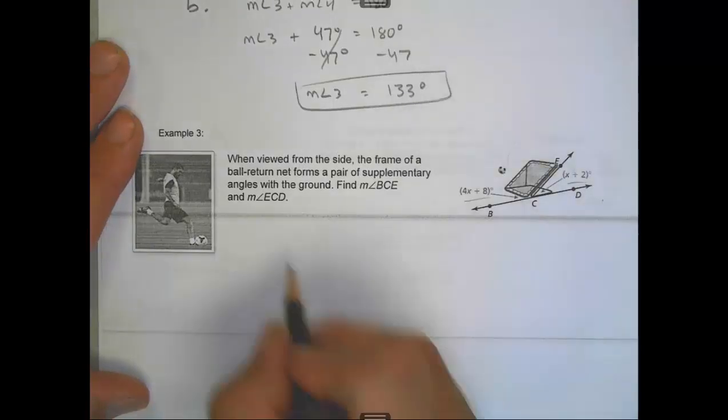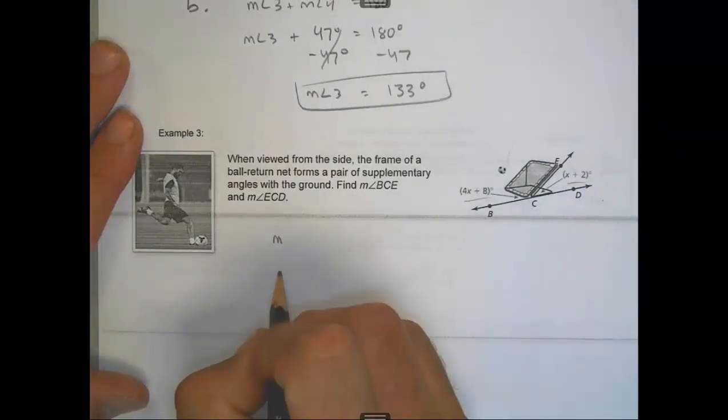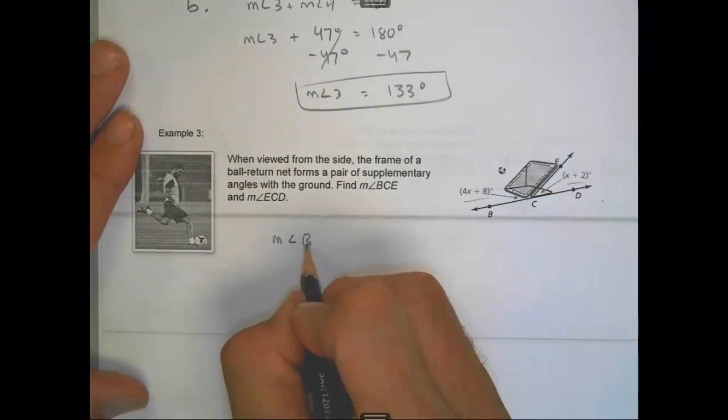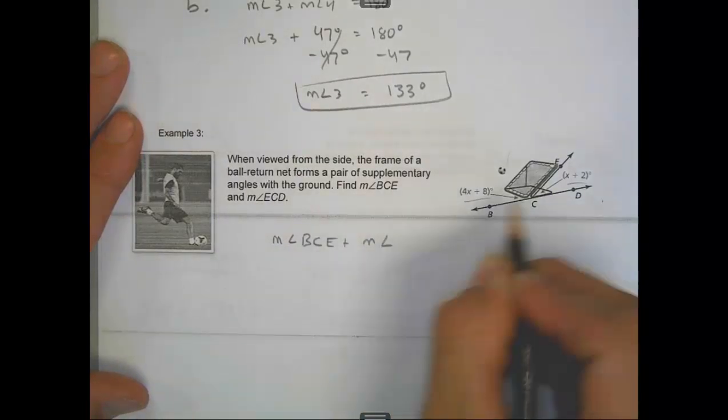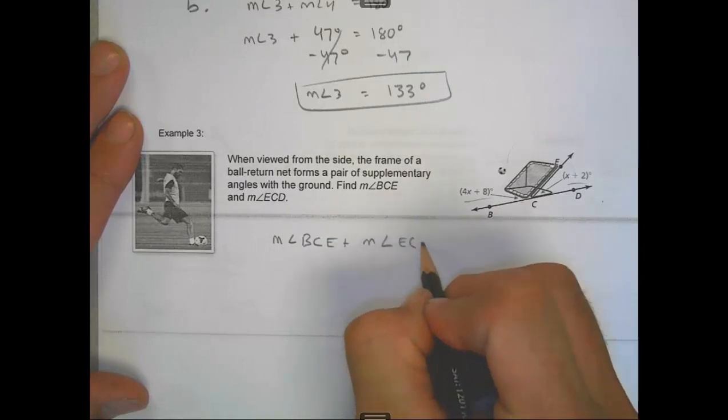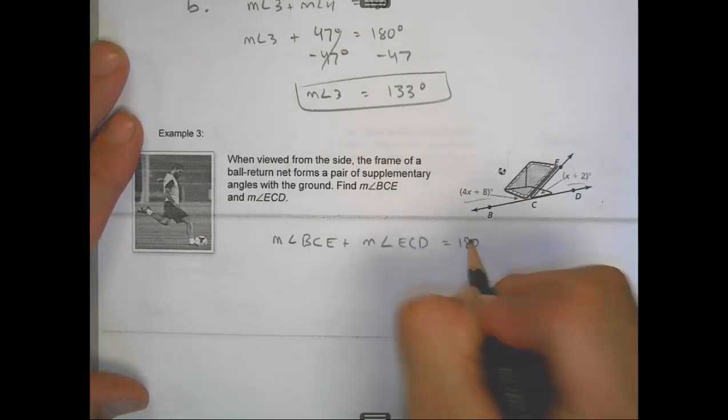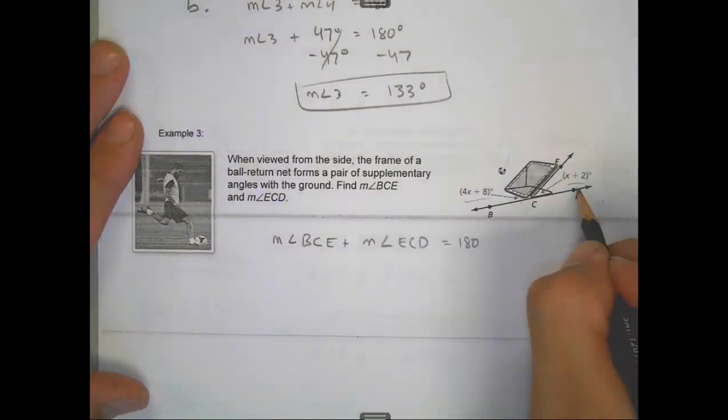All right, so we're going to set up an algebraic equation. First, the measure of angle BCE plus the measure of angle ECD has to add up to 180 degrees because those two angles form a linear pair.